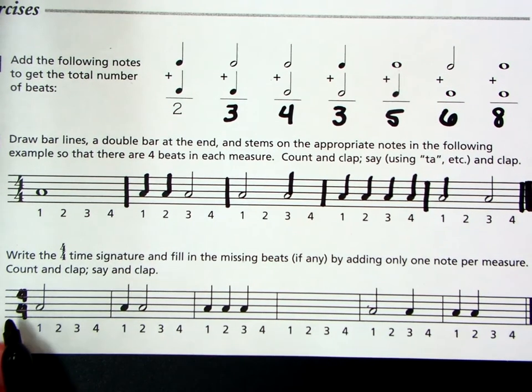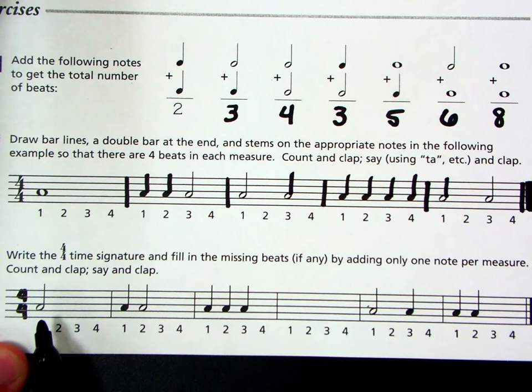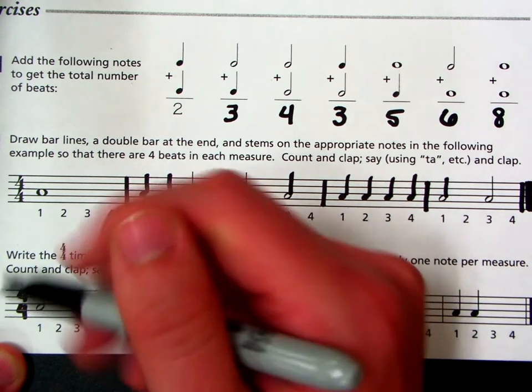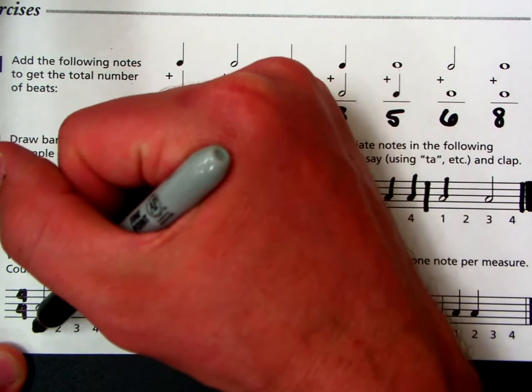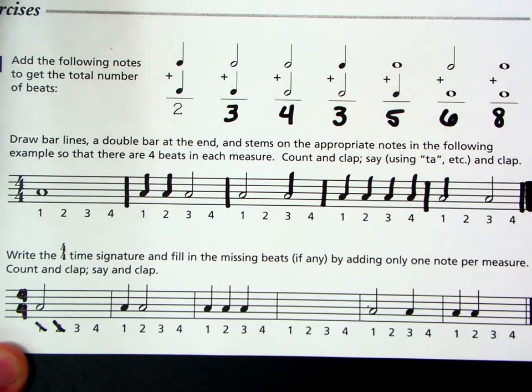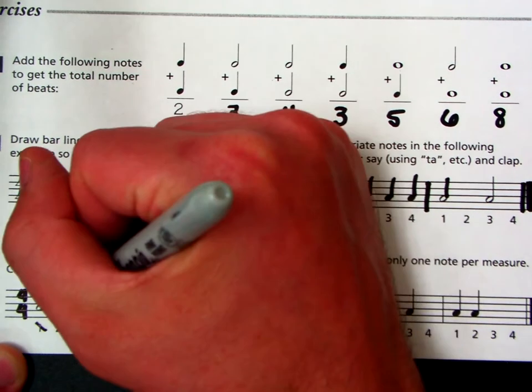Now we have 4 beats in a measure because we're in 4/4. And only have a half note. This half note takes 1, 2, so I can mark those out just in case you're not sure. 1, 2, that's how much it takes up. So we need 1 note that can add up to 2 other beats, so we need another half note.